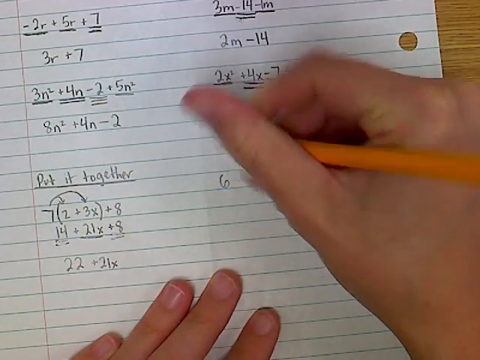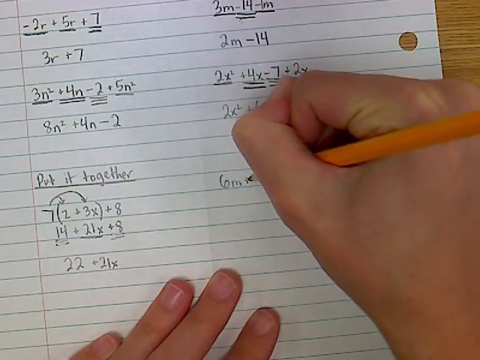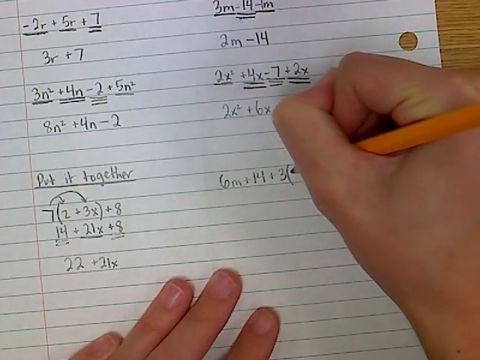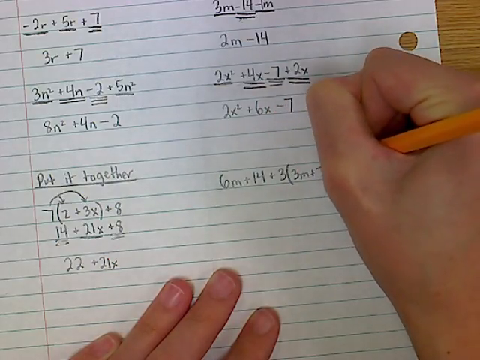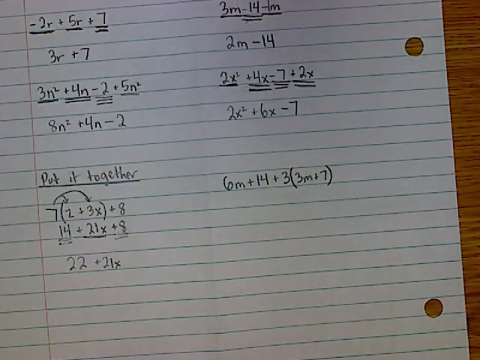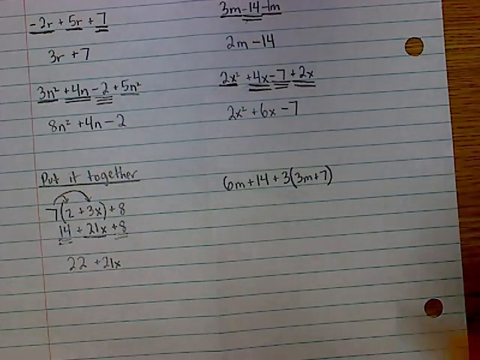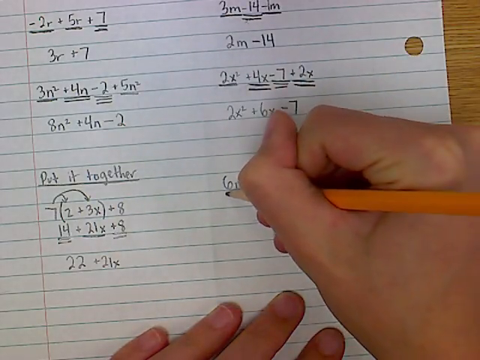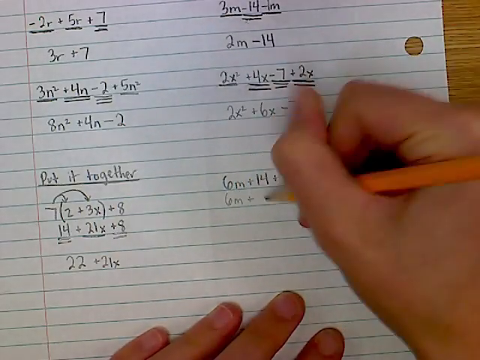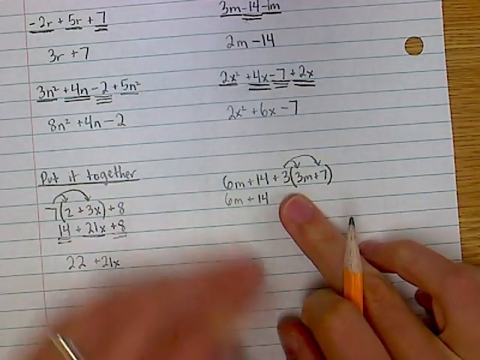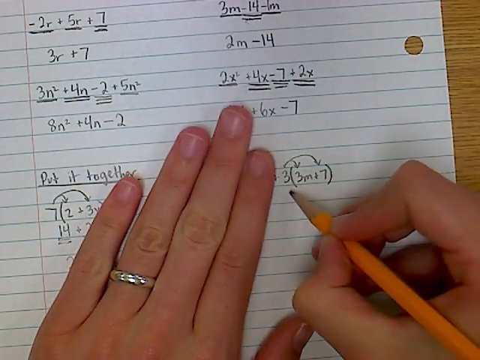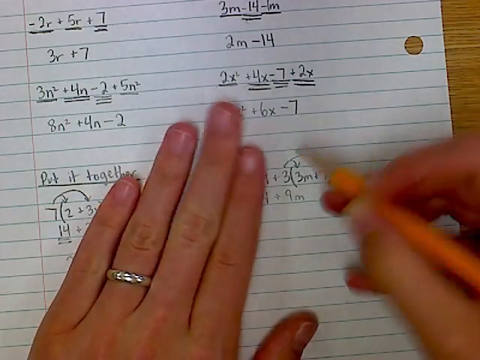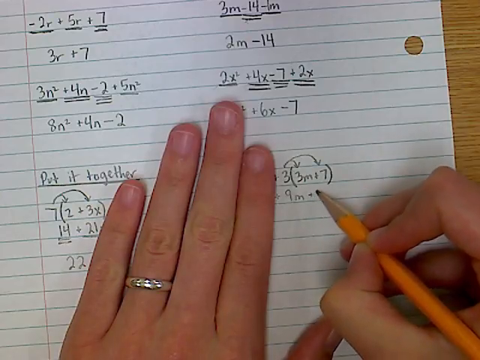Let's try 6m plus 14 plus 3 parentheses 3m plus 7. First, look for the place where you can use the distributive property. I see it here. I'm going to bring down everything else. I have 6m plus 14. And now, let's do this. 3 times 3 is 9m, and it's a positive 9m. And 3 times 7 is 21.